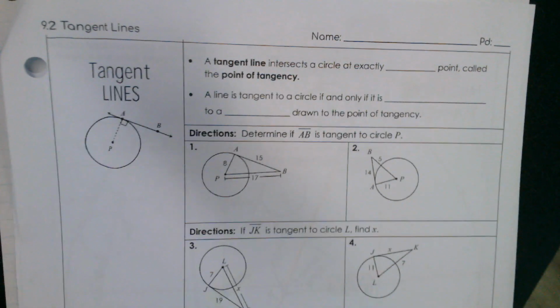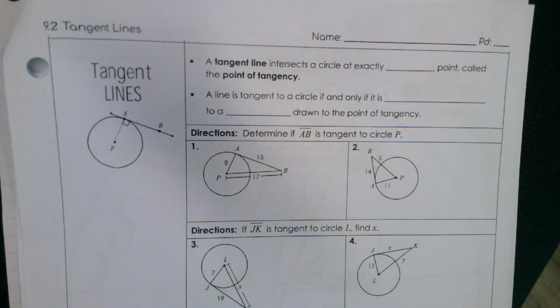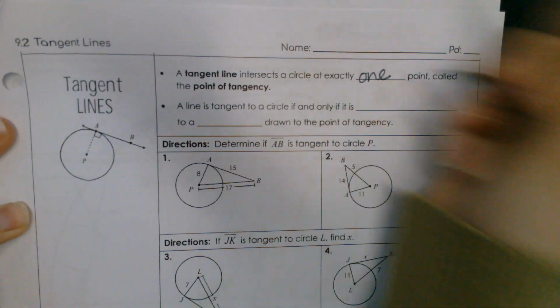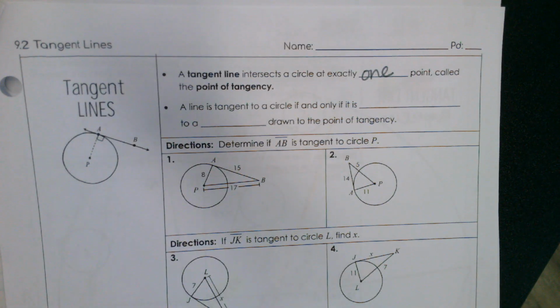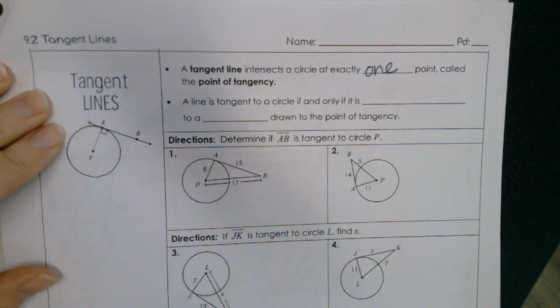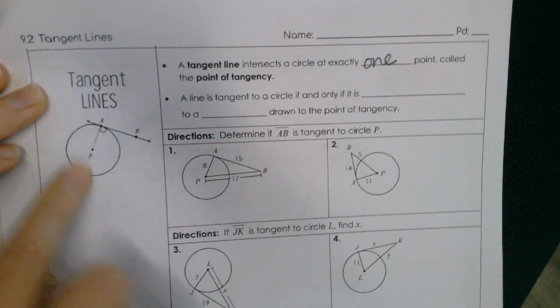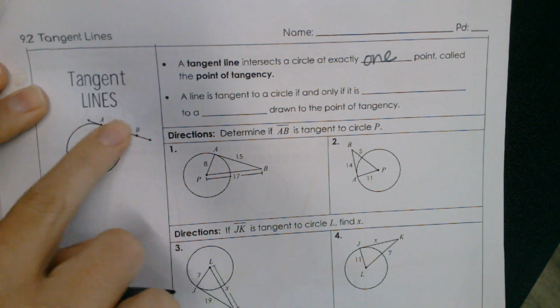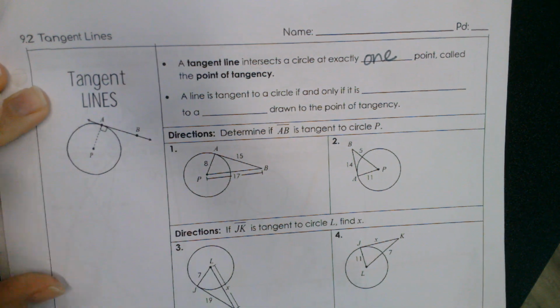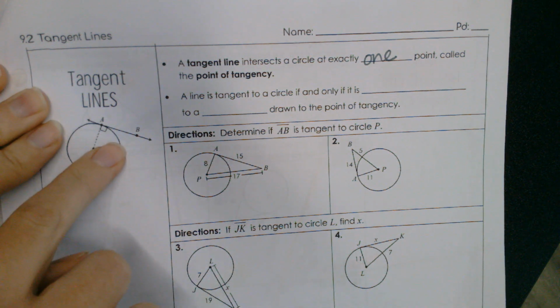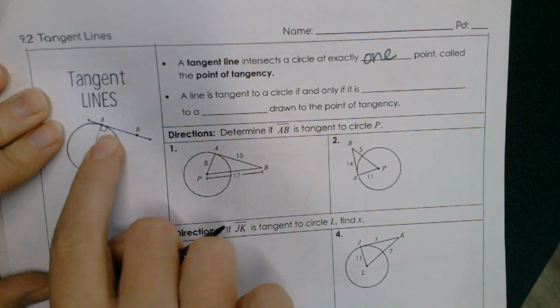So a tangent line intersects a circle at exactly blank point, called the point of tangency. How many points does it intersect? One, at exactly one point, and that point is called the point of tangency. So looking here, A is the point of tangency. What do you notice about the circle with the tangent and the segment AP? It creates a what?